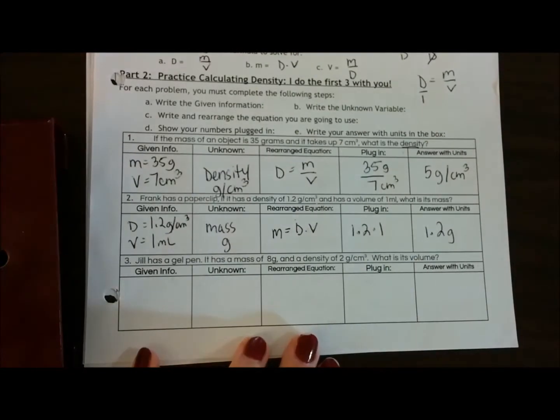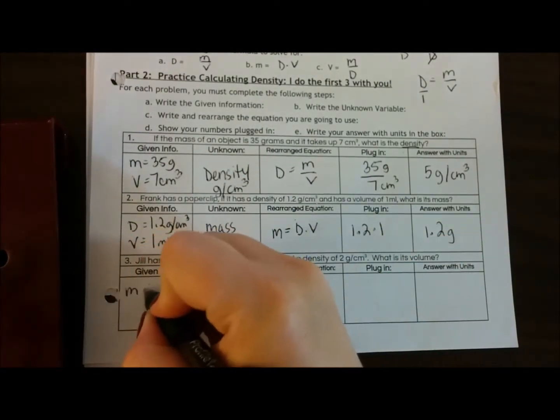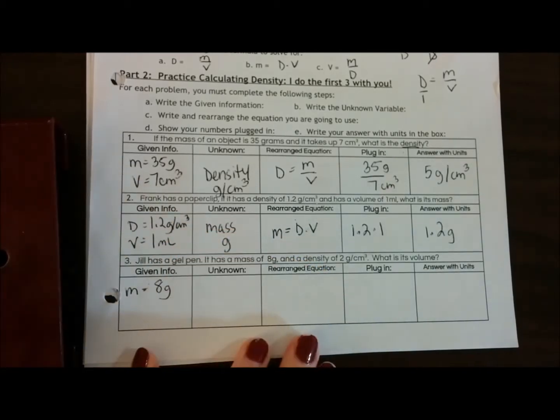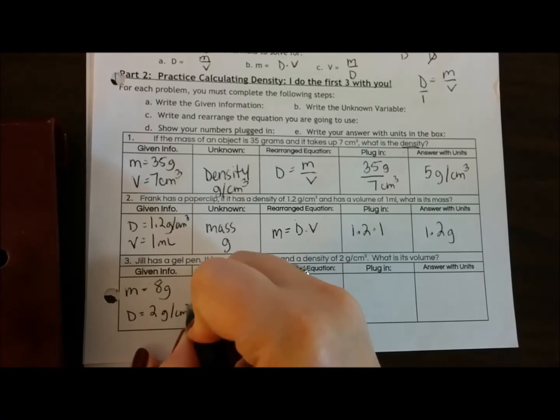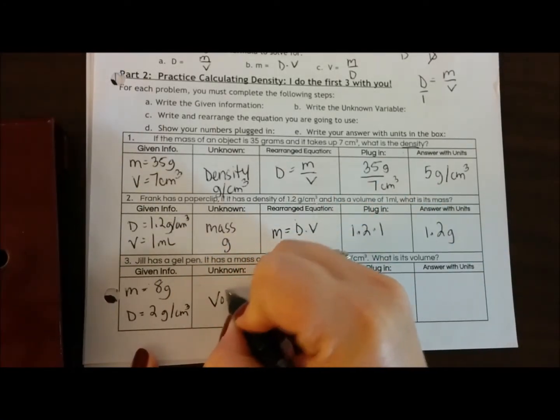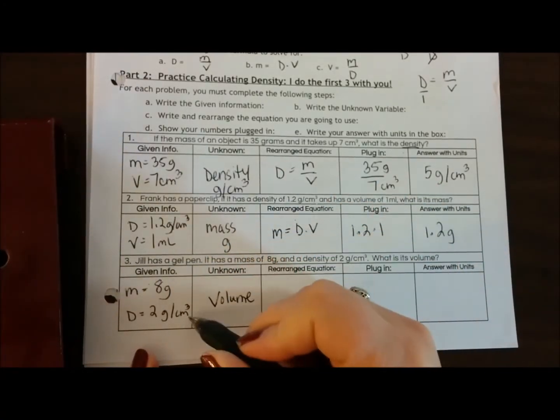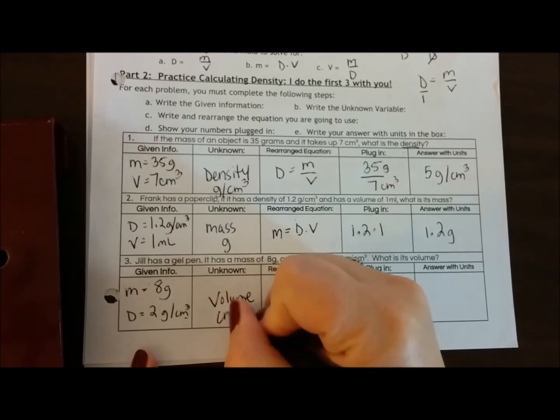Let's do one more. Jill has a gel pen. It has a mass of 8 grams and a density of 2 grams per centimeter cubed. What is its volume? I know volume is going to be measured in centimeters cubed because that's what they give me in the density.